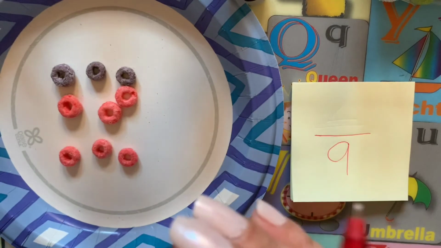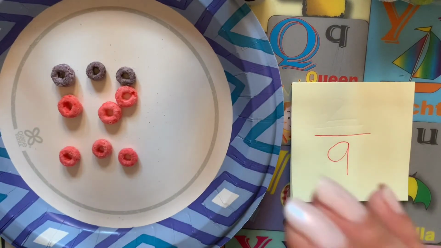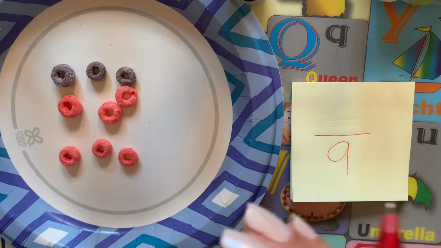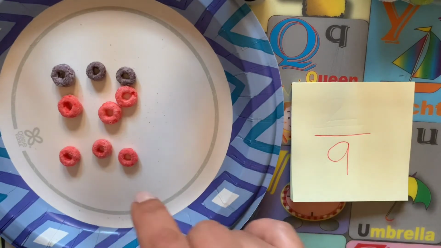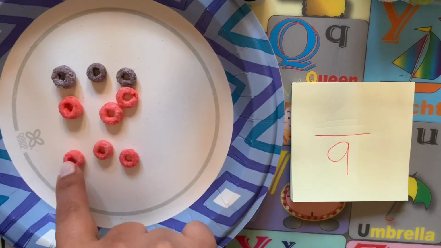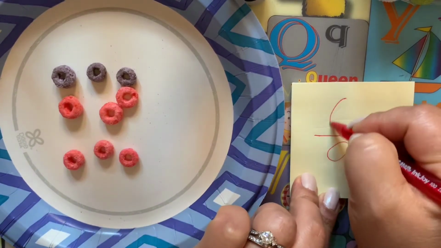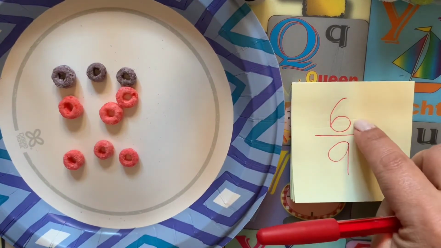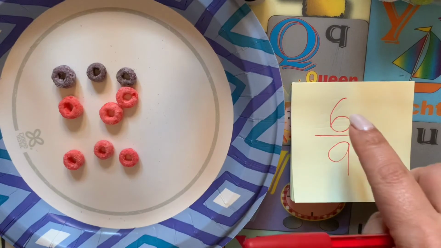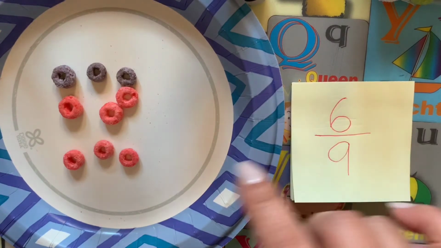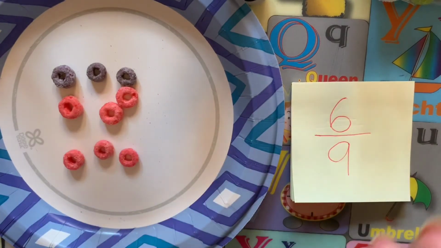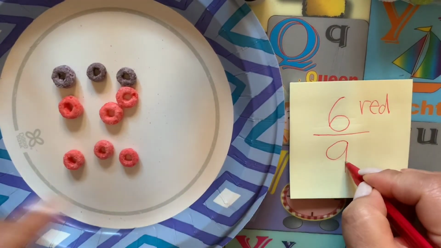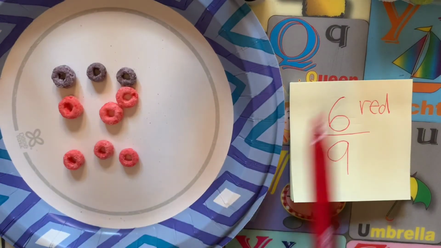Now, we're going to count just the red cereal because the question is what fraction of the cereals are red? Let's only count the red ones. 1, 2, 3, 4, 5, 6. That number is called the numerator. Okay, denominator and numerator. So we know that 6/9 of the cereals are red. The number on the bottom is the total number of everything.